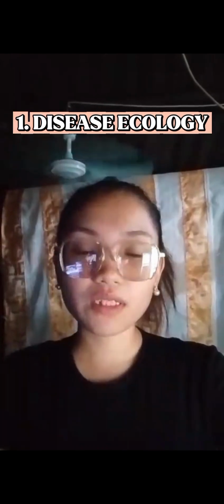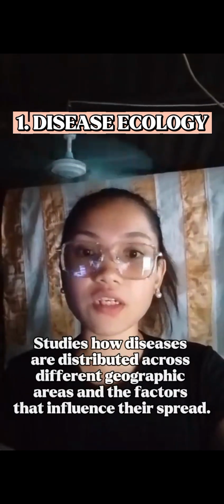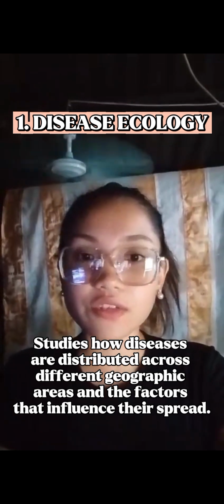There are key components of health geography. The first one is disease ecology. What is disease ecology? It studies how diseases are distributed across different geographic areas and the factors that influence their spread. Disease ecology is the study of how ecological interactions and environmental factors influence the distribution, transmission, and dynamics of diseases within populations and ecosystems.